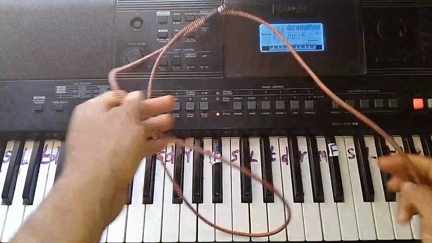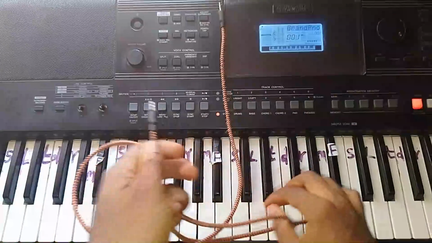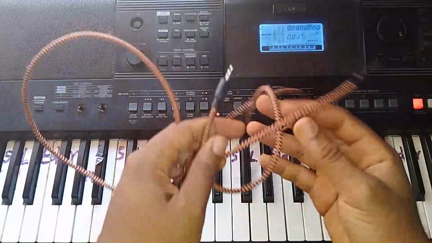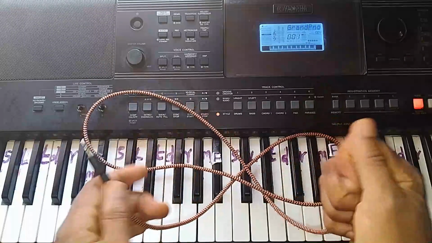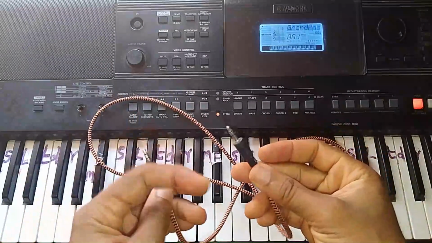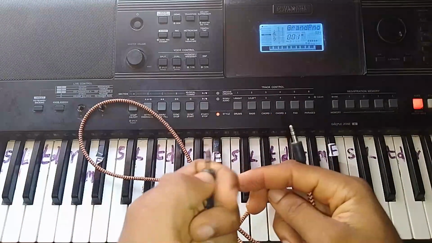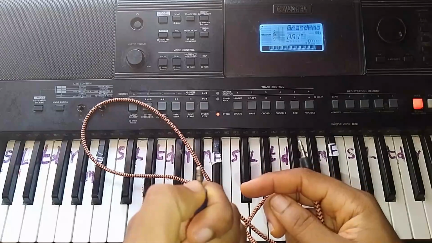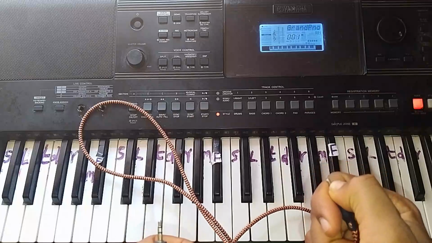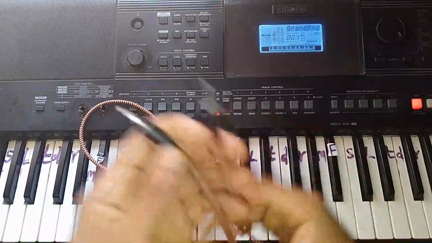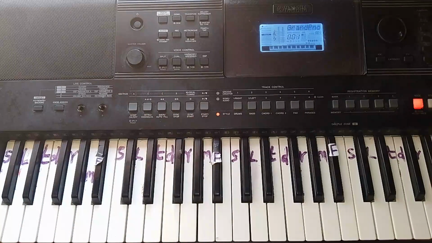The other thing you need is an aux cable, and you should get one that is long enough for convenience. You can see these two black stereo spots there. You can get an aux cable for between 500 naira and maybe 1000 naira.